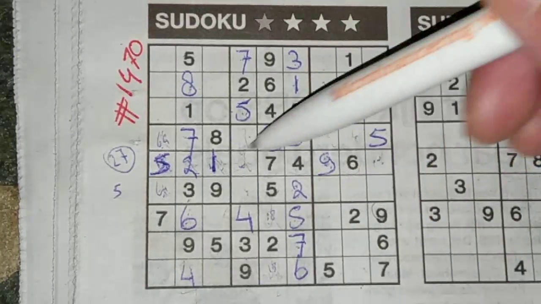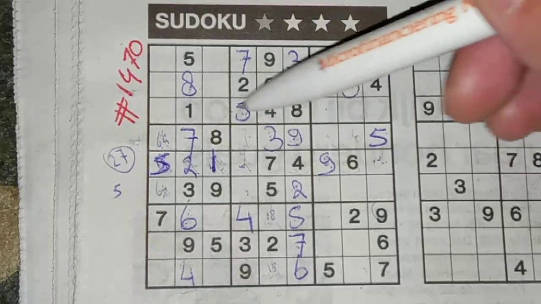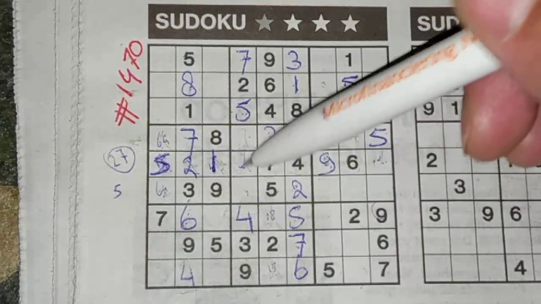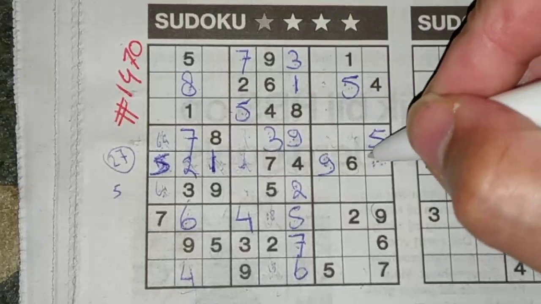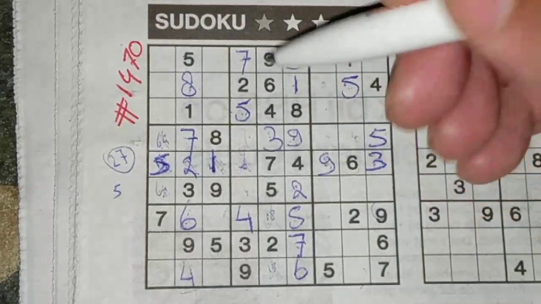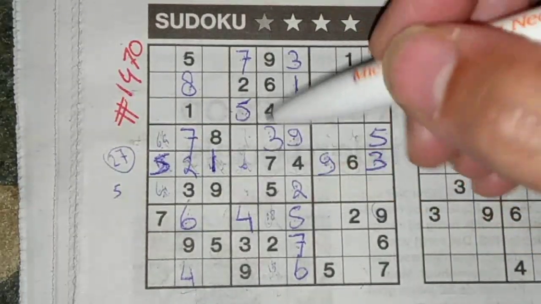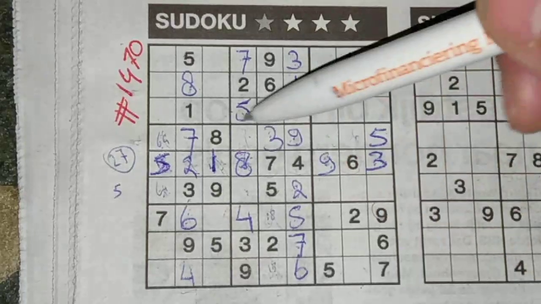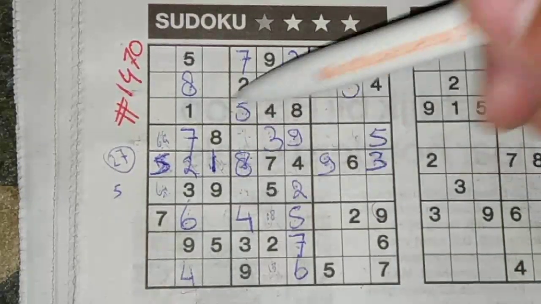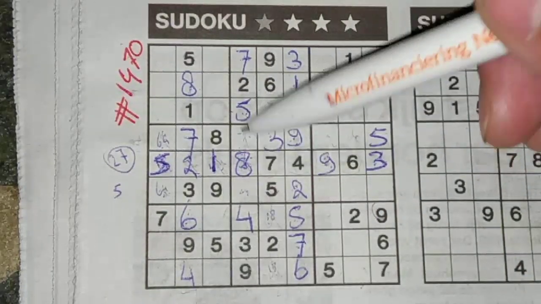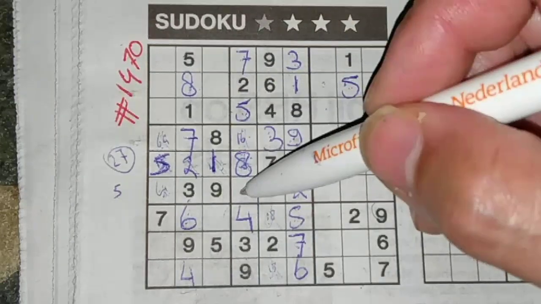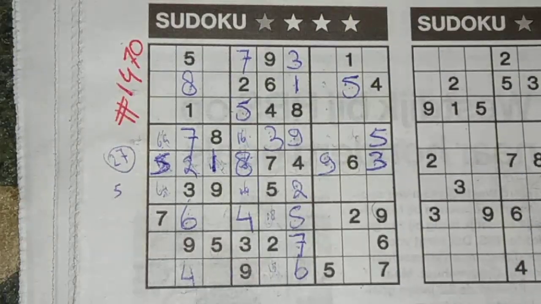The 3 and the 8 are left. We see here 3, or there 3, so no 3 in that box. 1 box left for the 3 should be there. 1 box left, 1 digit left in the middle row for the number 8. 2 boxes left in this big square for the numbers 1 and 6. Cannot fill this yet. Need to wait.